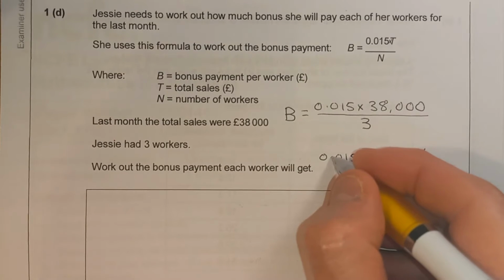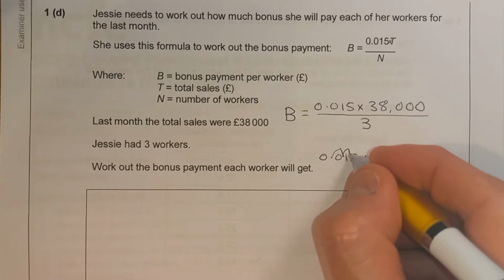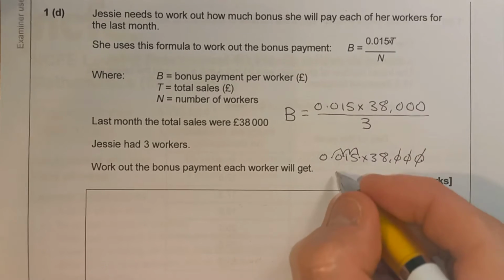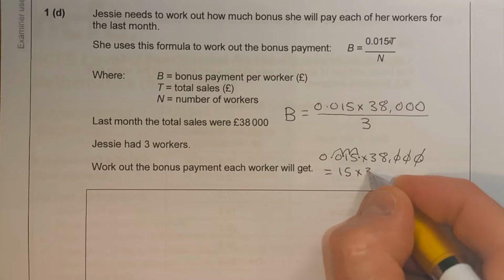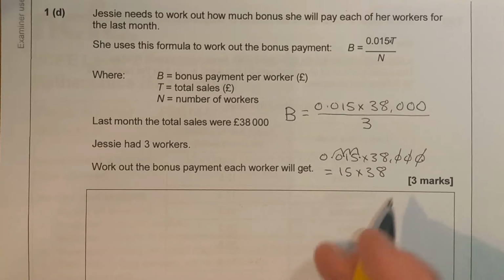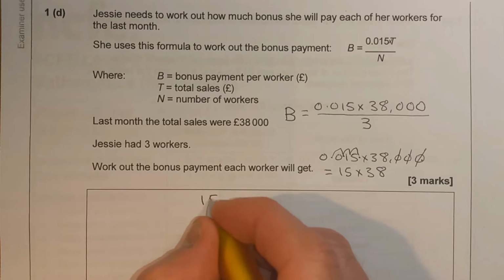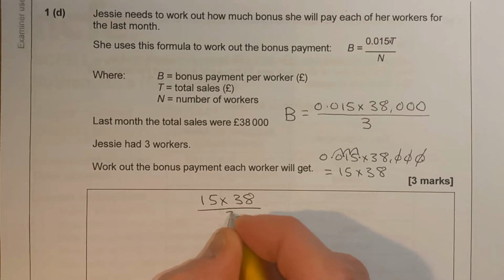So we can cancel that and move that over. Cancel another 0, move it over again, cancel that one and move the decimal point to there. So in other words, what we're saying is it's the same as 15 times 38. Okay. So we've got 15 times 38, and then it's all divided by 3.